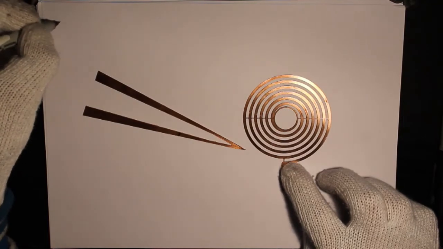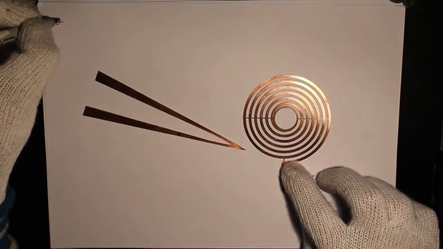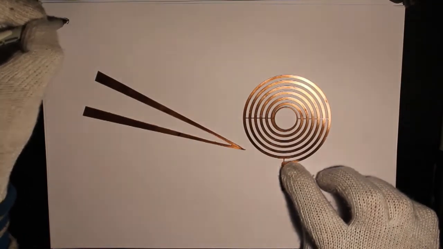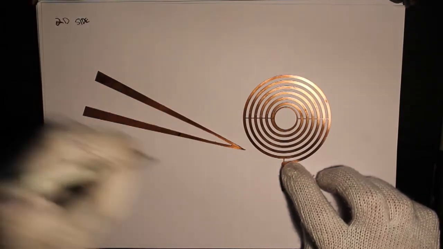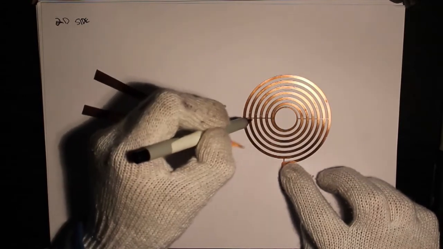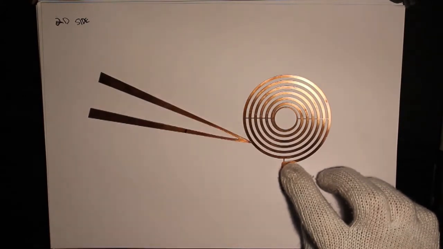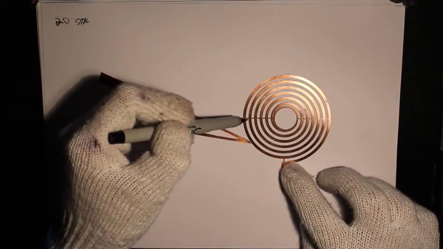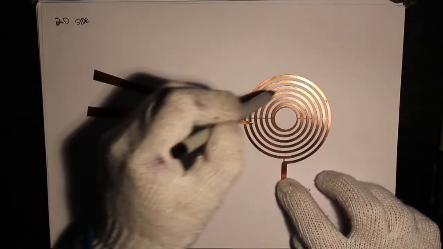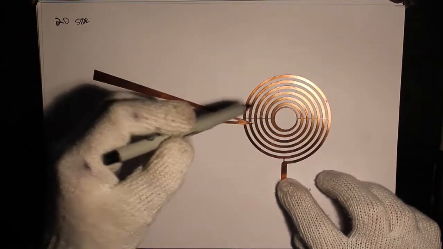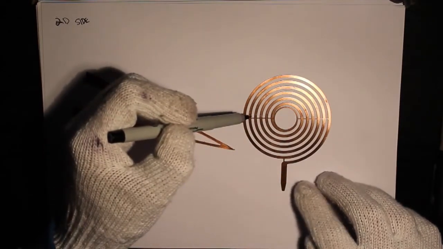I'll just make a note here so I don't forget to explain something. You have to support it, but you can't. It's a very delicate procedure. It's just a coil. It runs counterclockwise from out to in, which I'll explain later why that is.